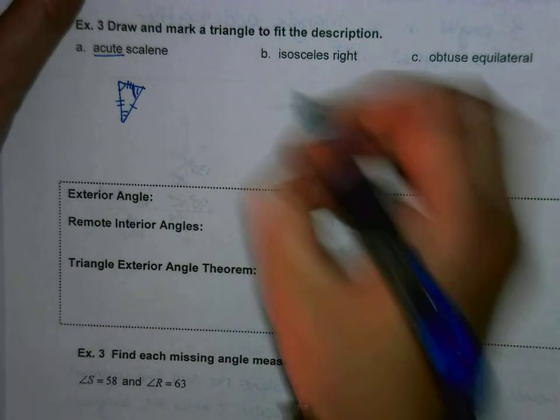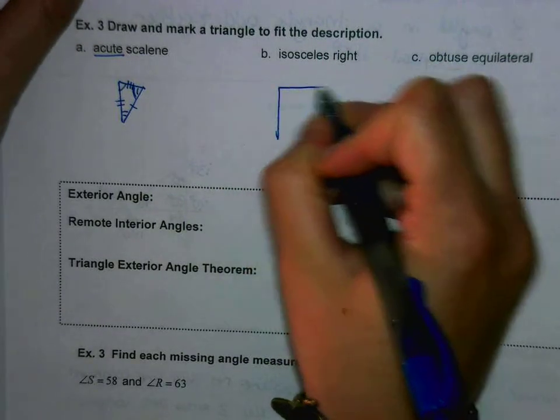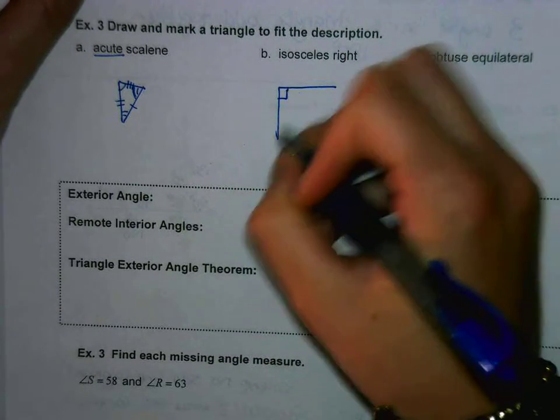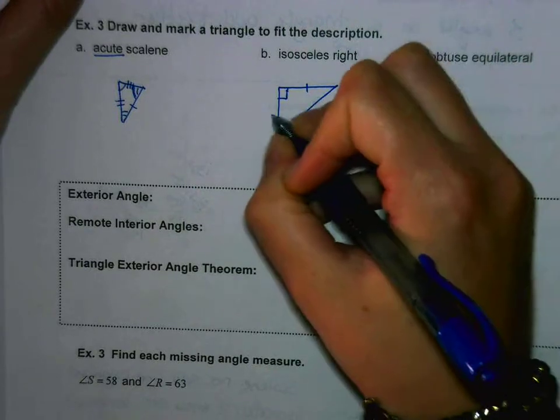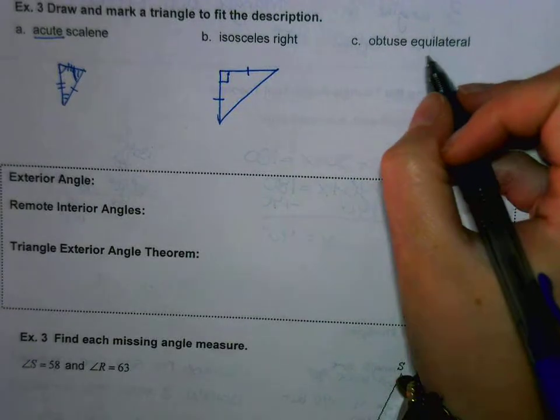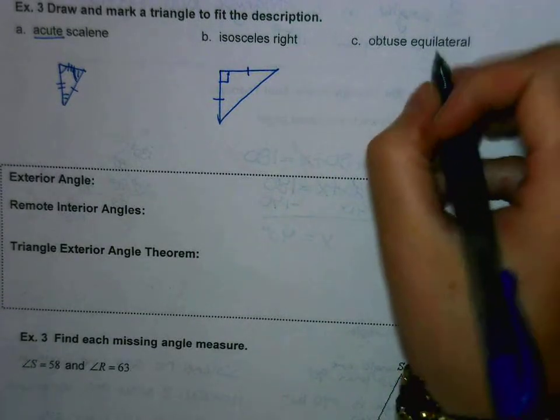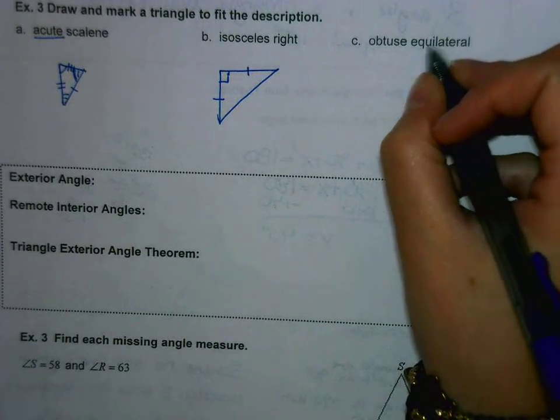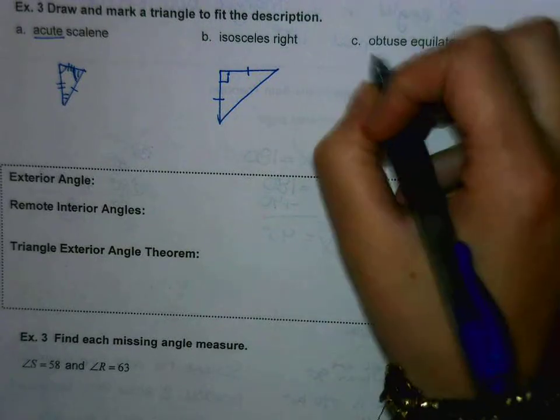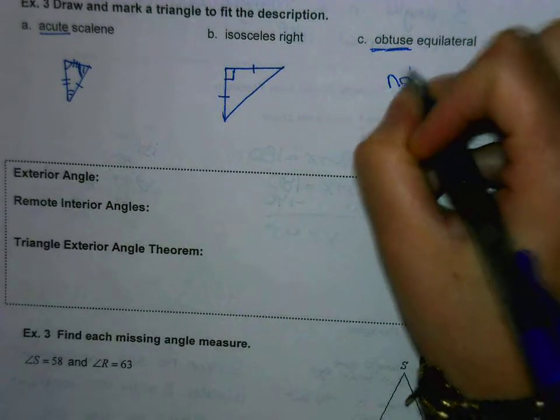An isosceles right triangle. So right triangle, we have to have 90 degrees. Isosceles meaning we have two congruent sides. An obtuse equilateral. Remember, equilateral means all sides are equal. If all sides are equal, it means all angles have to be equal. So this is not possible.